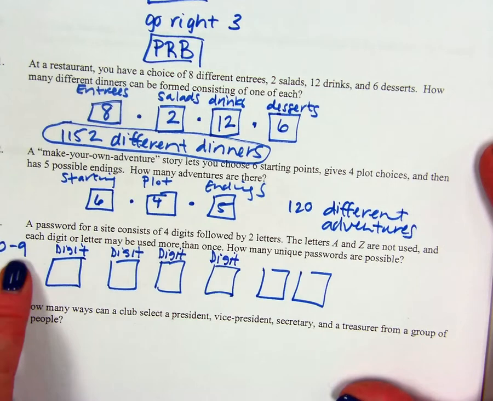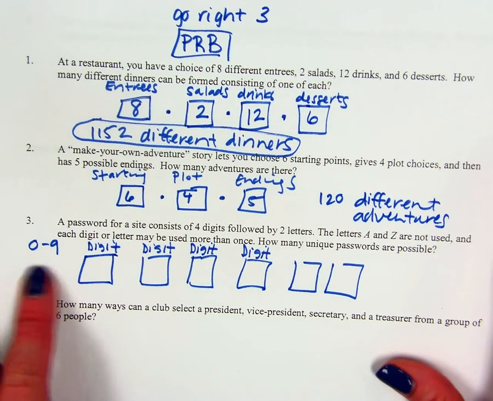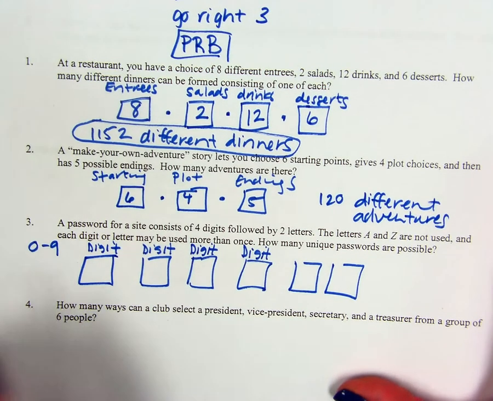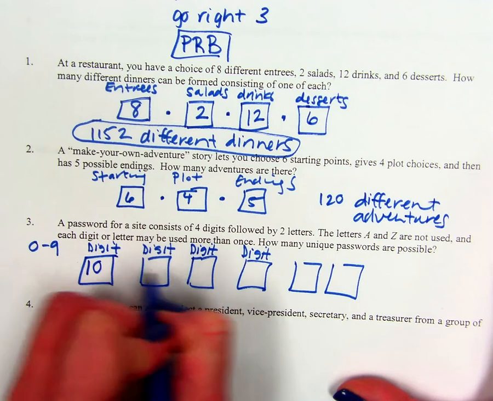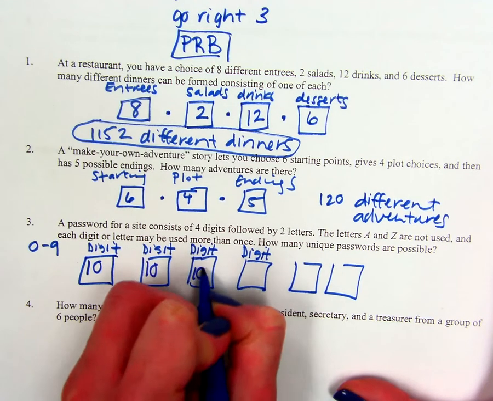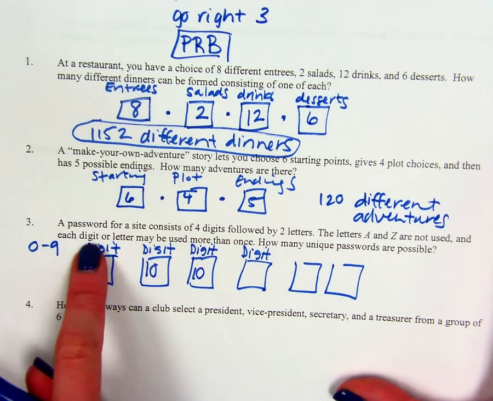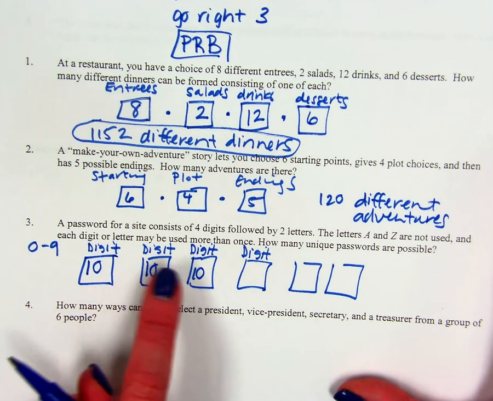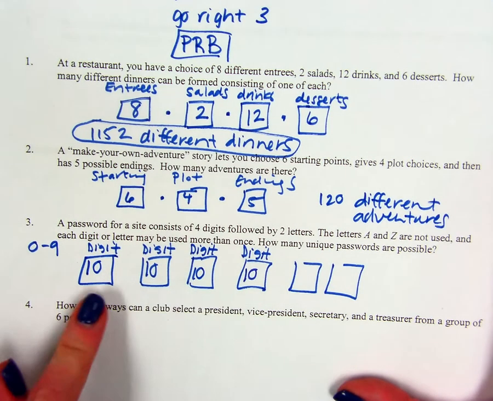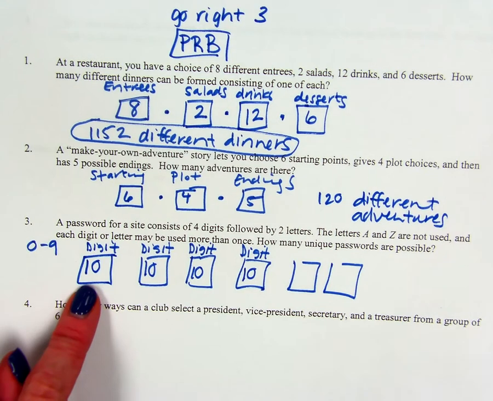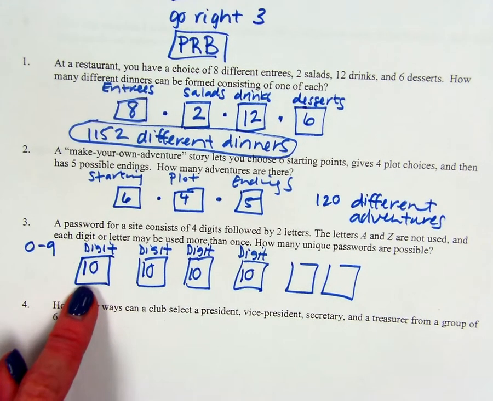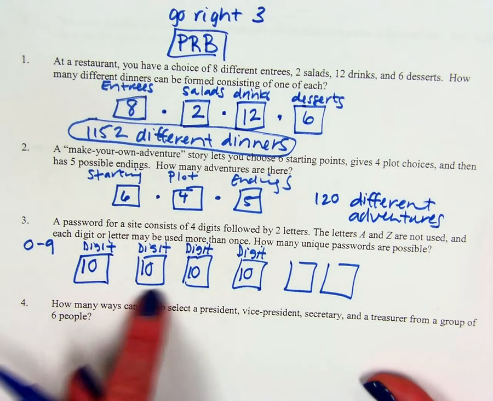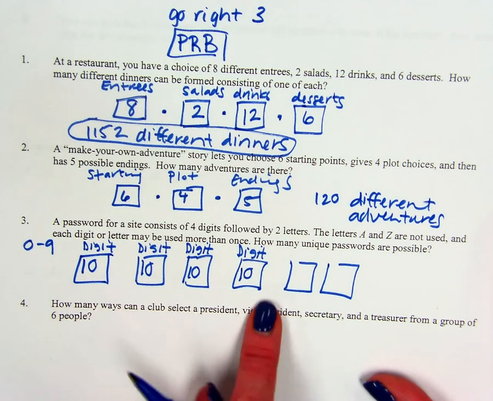So that means we have 10 different options. If 0 through 9 are our options, that's giving us 10 different digits to choose from. It says each digit or letter may be used more than once. So that means we will have 10 options each time. If we pull a number 1 out the first time, the 1 goes back in for the second option. So you still have 0 through 9 for your choice. So those are our first 4.